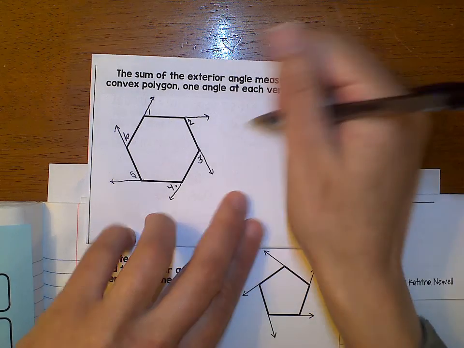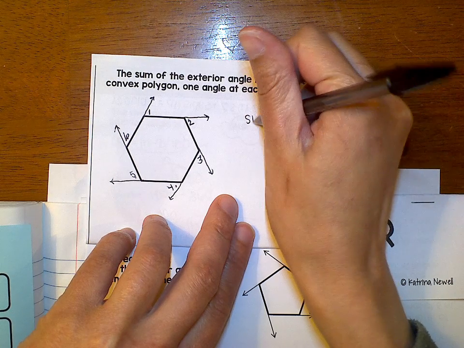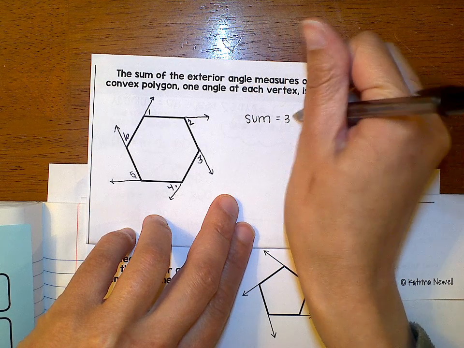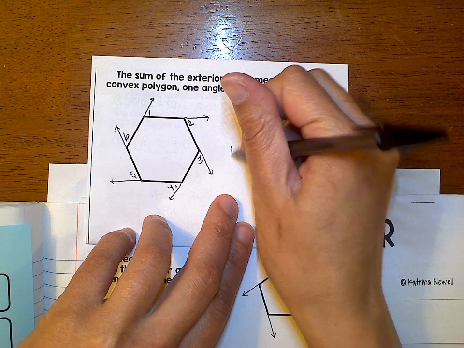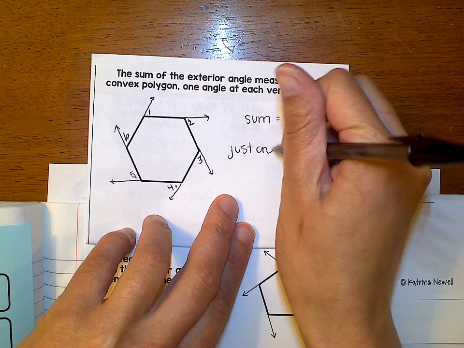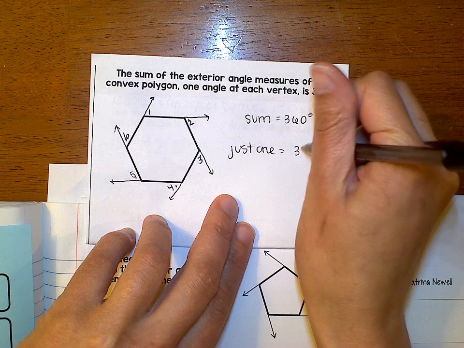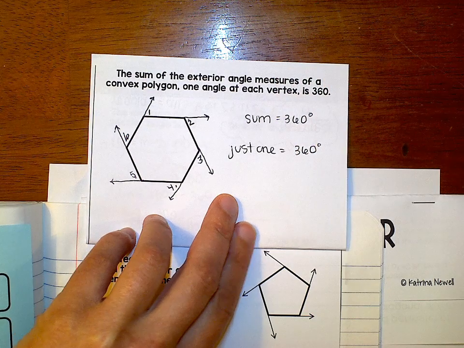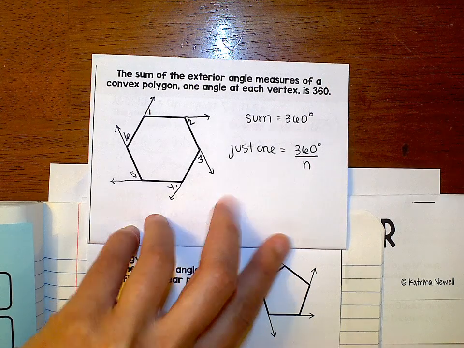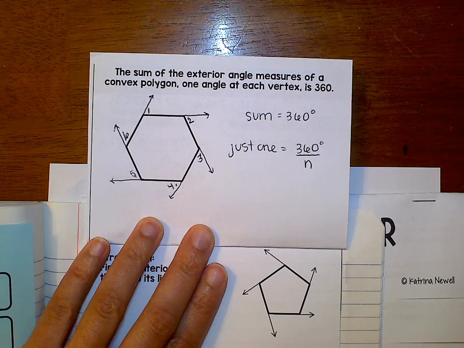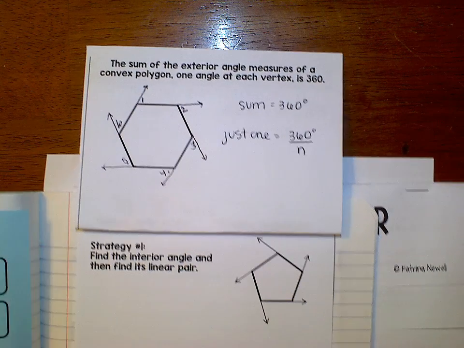The sum of them will always be 360. If I want just one, and I'm regular again, that means they're all equal, and since the sum is 360, if I just want one of them, divide it by n, because n is how many I have, so that will get me just one.